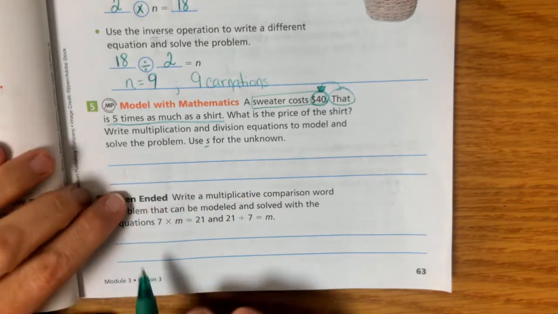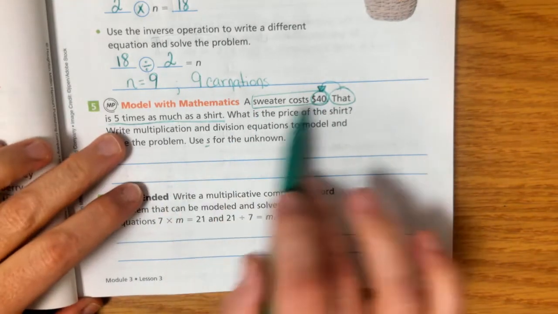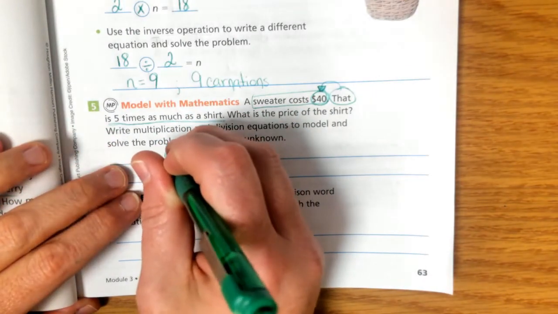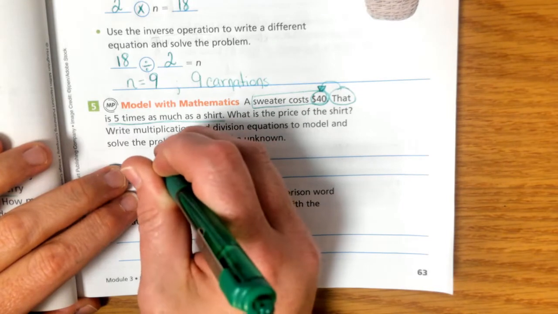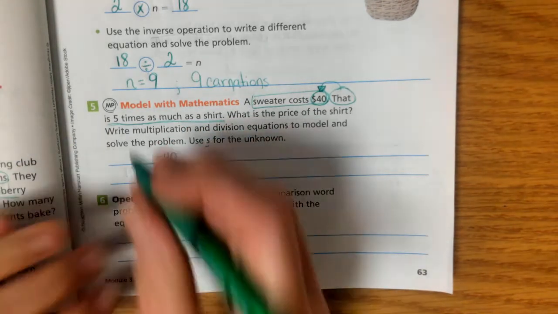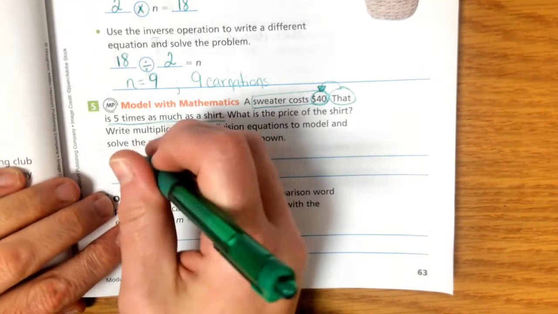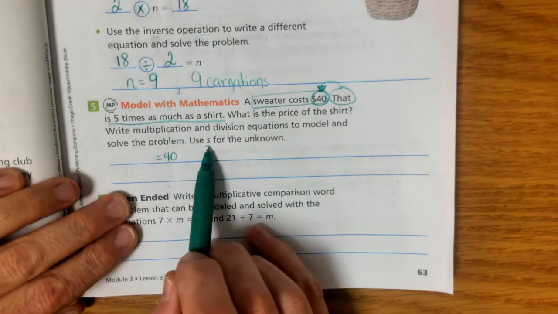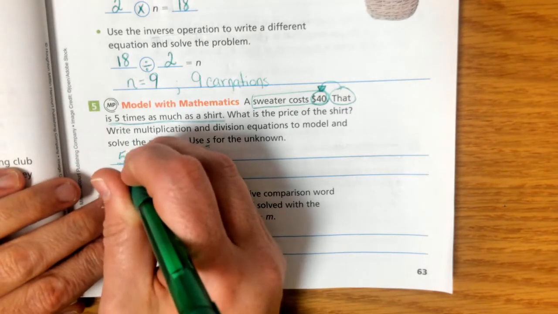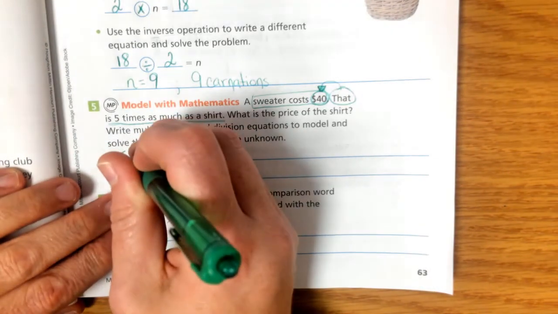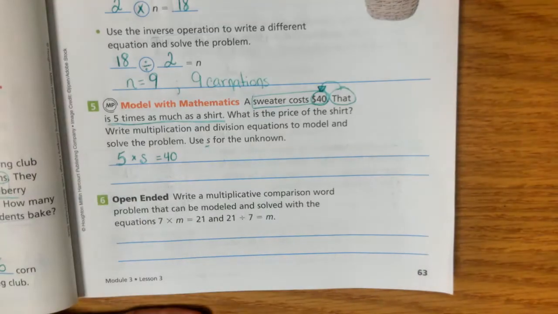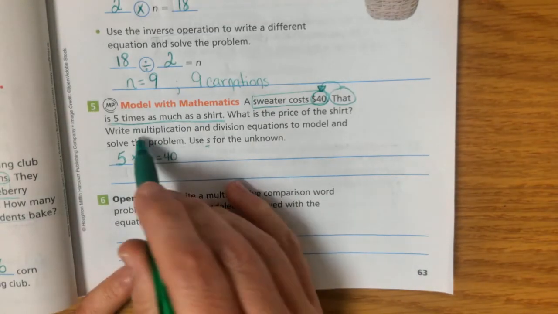So first we need a multiplication equation. So we know which one costs more? The sweater. So that's our equals. That's after our equal sign. And remember, we're using an S for the unknown. So what are we going to multiply by S? We're going to multiply 5 times. 5 times as much. 5 times S equals 40. So that's our multiplication problem.